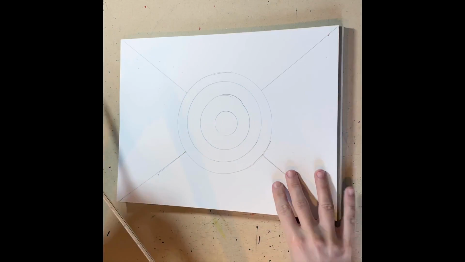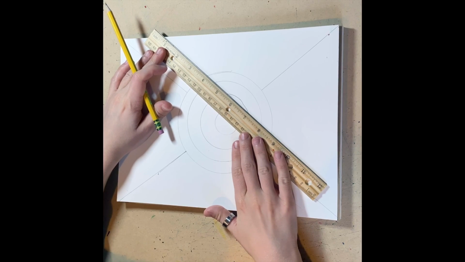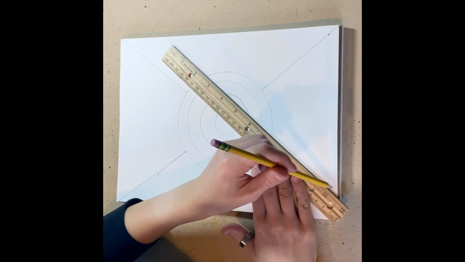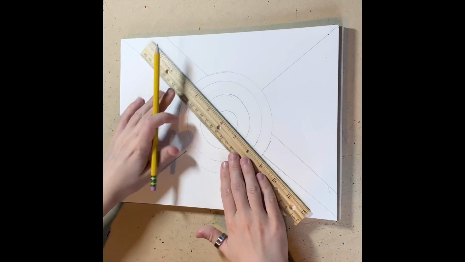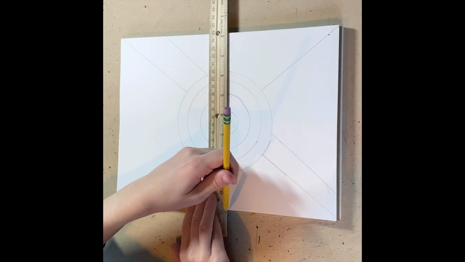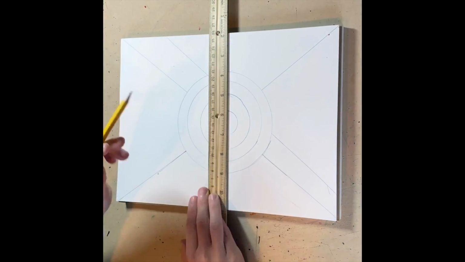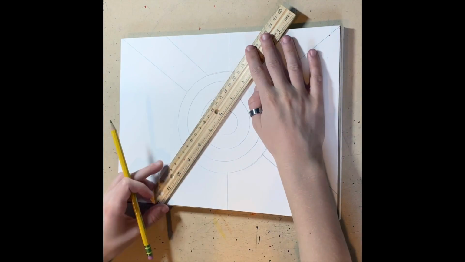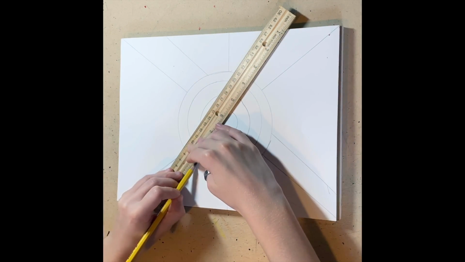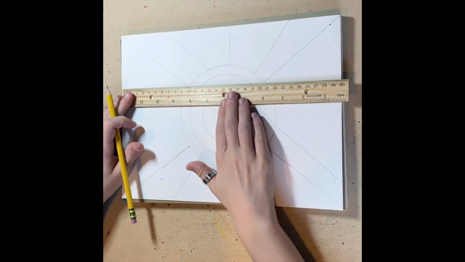And now I'm going to make lines. And see, I'm just taking the ruler and I'm going just down. And I'm making a line going this way, which is a horizontal line in the middle of the paper. And I'm making one down here. So I'm trying to make my lines as even as possible.